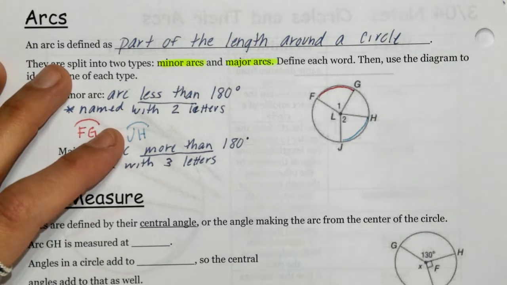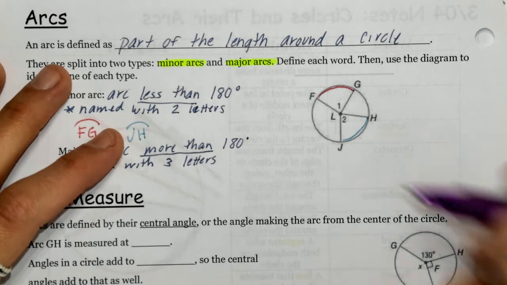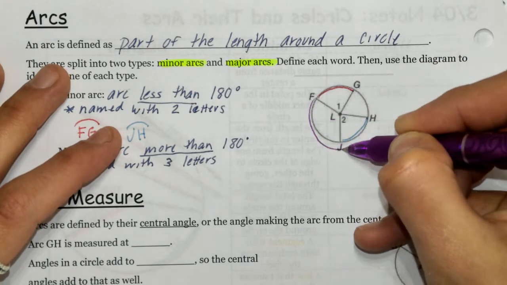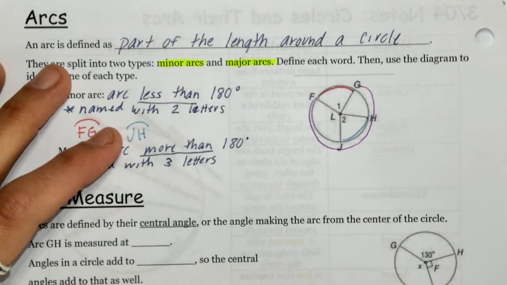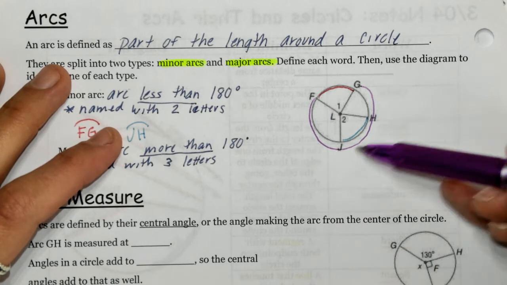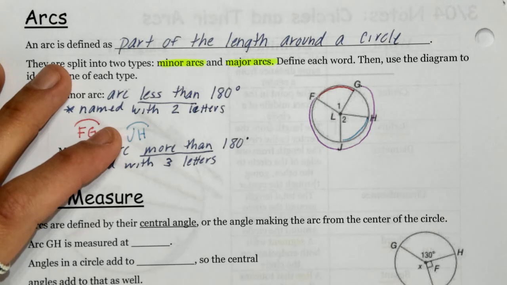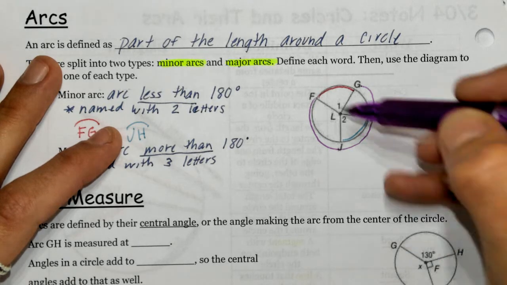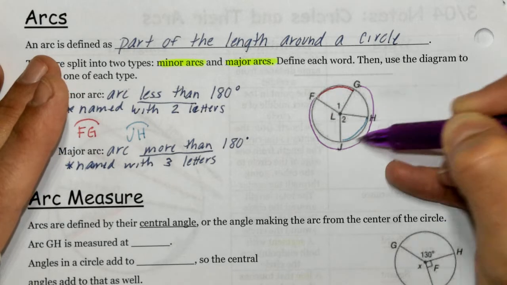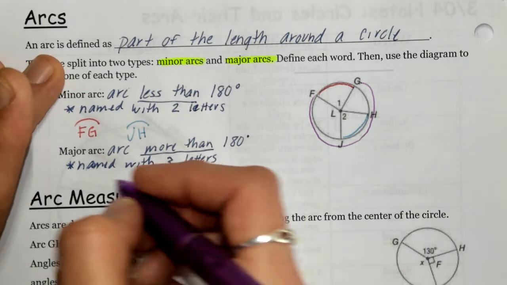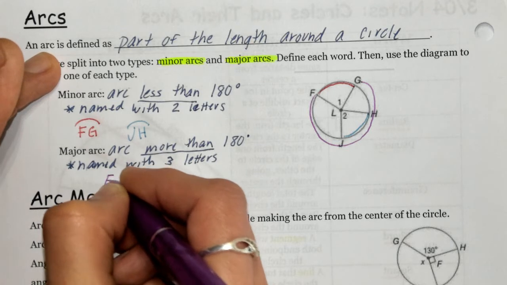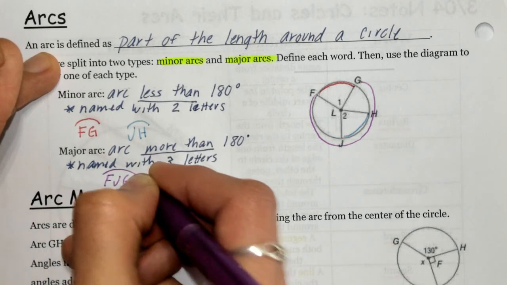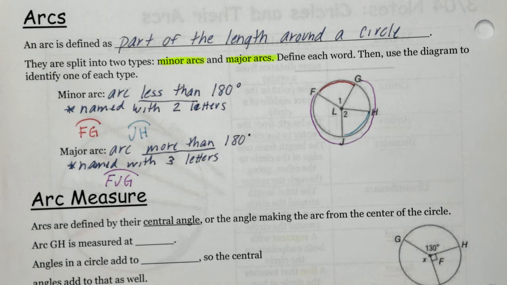So if I want to stick with F and G as the starting and stopping, whenever I'm going around getting to G, I've got to pick up a letter on my way. You do not name it F, J, H, G. 3 letters, not 4. So which letter do you pick up? Either one. Doesn't matter which one. So we can name this FJG or FHG, whichever one you want. I'm going to call it FJG because that's the first one I said. Good.